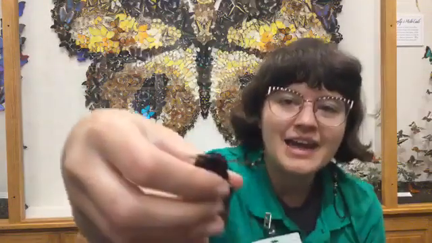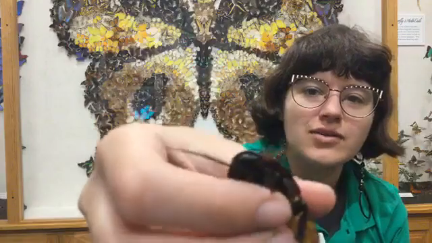Everybody, this is Hector, the Madagascar hissing cockroach. Now they get their name. You want to sit on my hand, bud? Is that comfy enough? Okay.